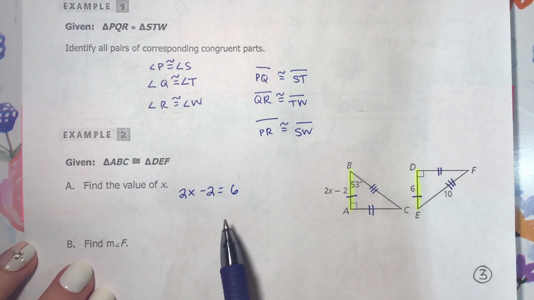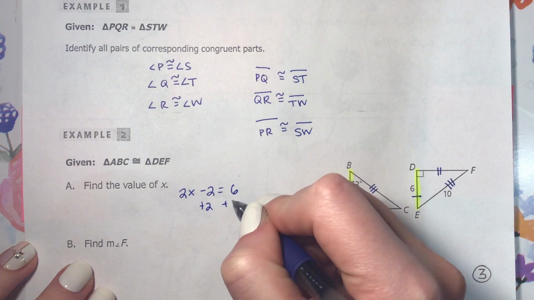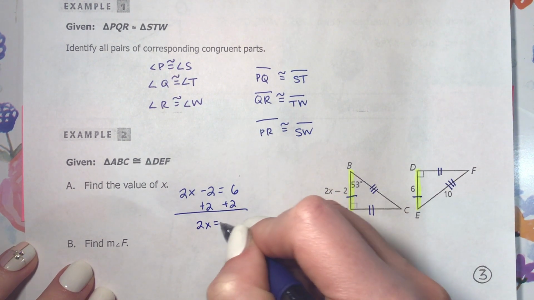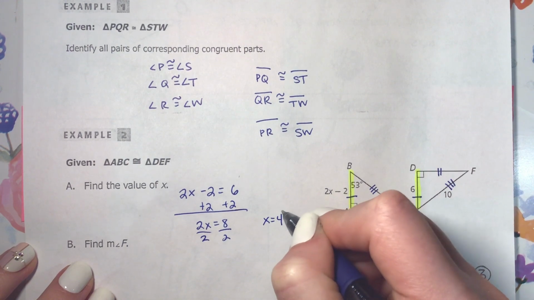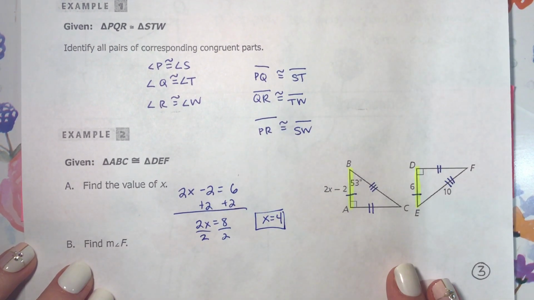And then I'm going to start solving like anything else that I would. So I'm going to add 2 to both sides. I have 2x is equal to 8. Divide by 2 on both sides, and I get x is equal to 4. So there's my solution for that first one.